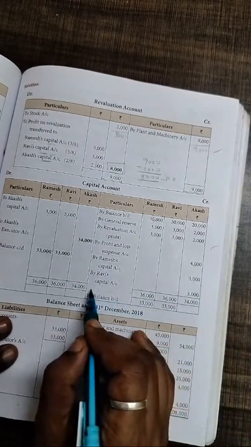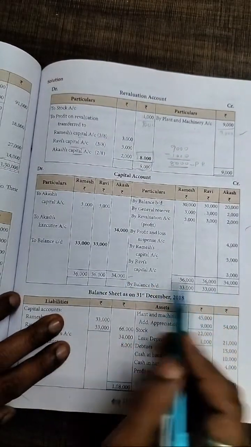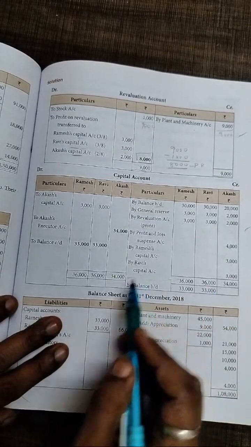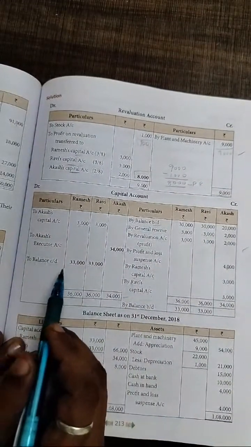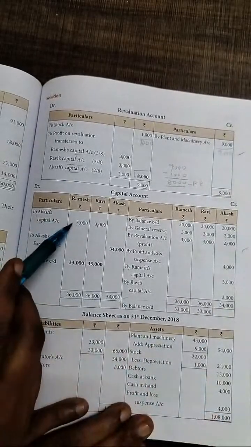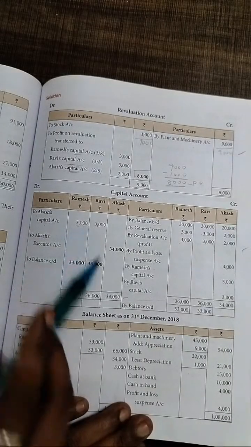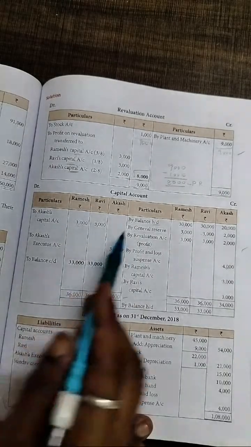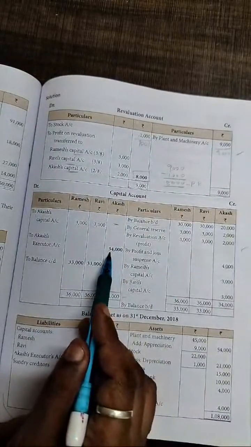The same total you are going to enter on the same horizontal line on the debit side, 36,000 rupees and 34,000 rupees. After you enter the total, we will find out the closing balance. How can you find out the closing balance? We subtract 3,000 from 36,000, you get 33,000. There is no value in Akash's column, so that 34,000 you enter here.